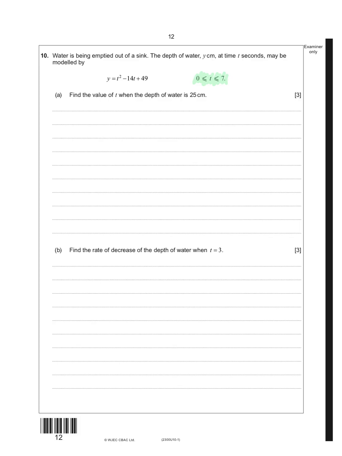Yeah, you're not going to get many of the marks, so you must show your working out. It's really important. Always show your working out, but there are some places where it's particularly important because you will definitely lose marks, but you never know where those are when you're doing the test. Okay, so find the value when the depth of the water is 25.